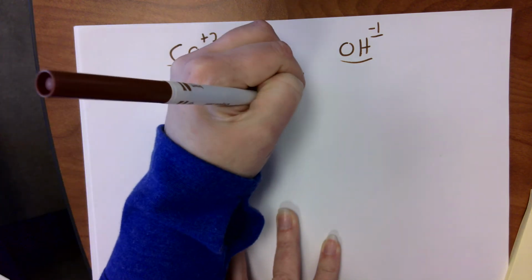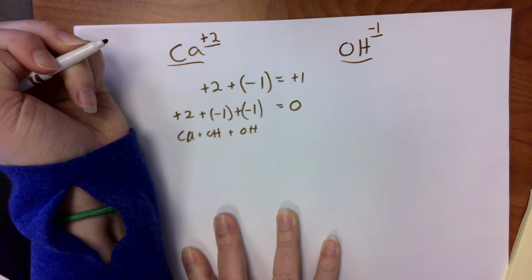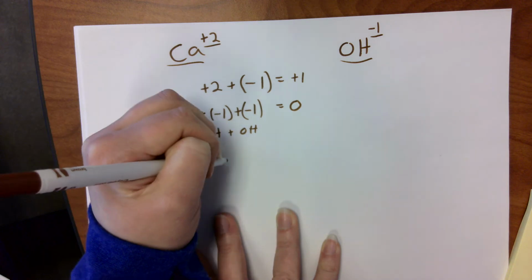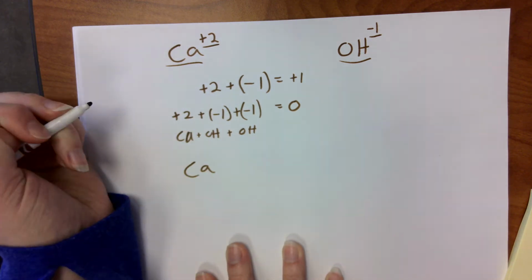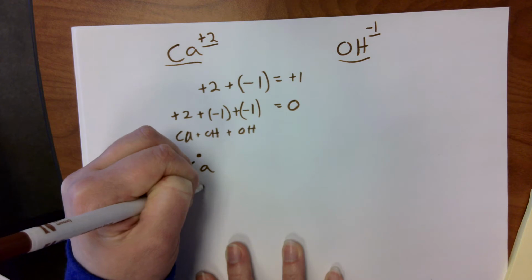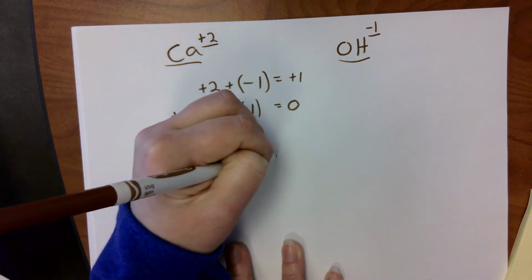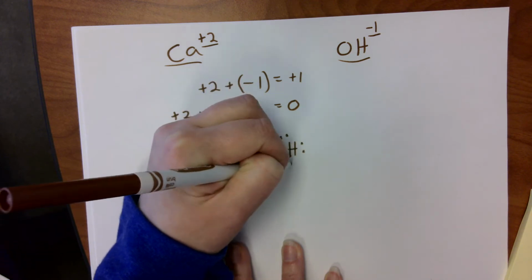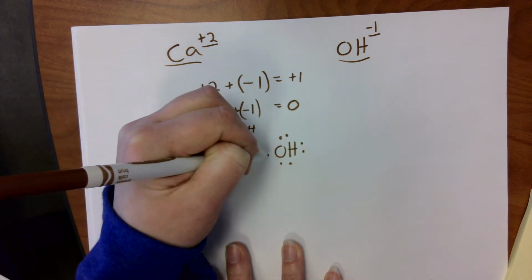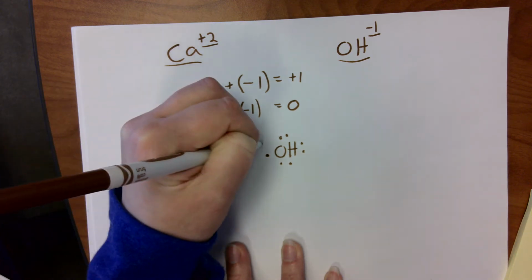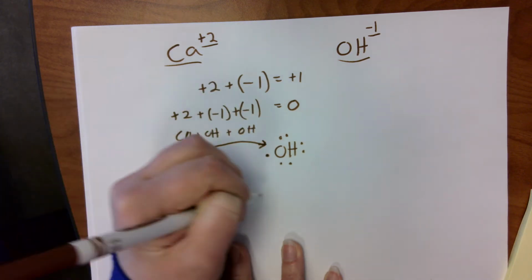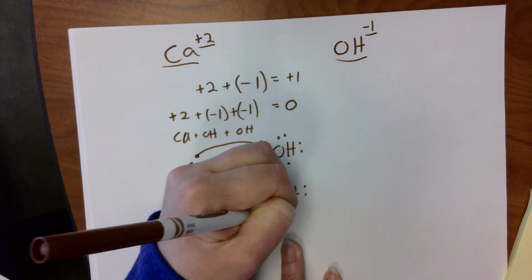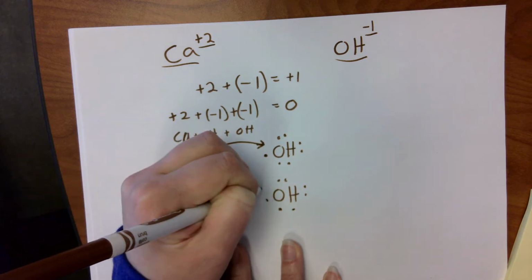Okay, in order to get 0 for a charge, this means we have one calcium that has 2 extra valence electrons it wants to get rid of. OH essentially is like chlorine and has 7, basically. One OH will take 1, and a second OH will take the other one.